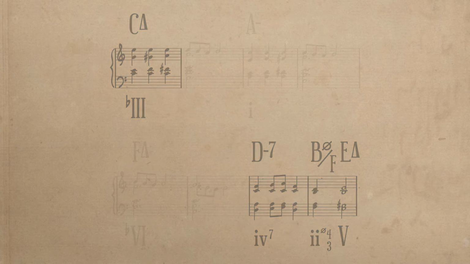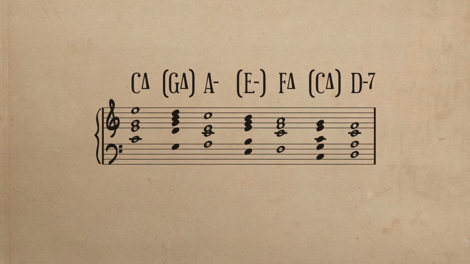E major. So the next layer of harmony is the ascending fifth, or relative dominant, of each chord in the sequential progression. C major moves to G major, A minor to E minor, and F major to C major. These additional chords are used to expand the area of the chord preceding.